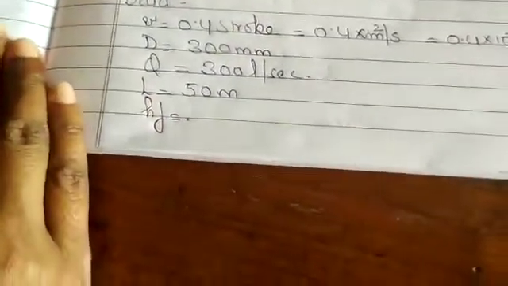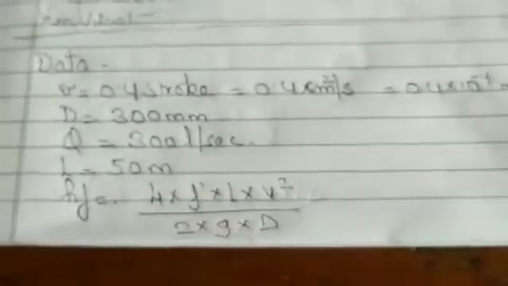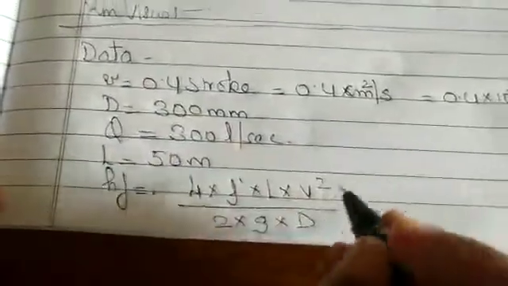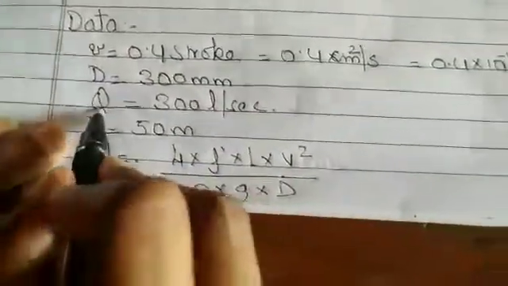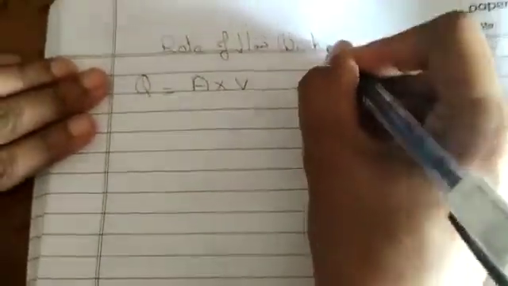So we need to use the formula HF is equal to 4F dash into L into V square by 2GD. In this equation we don't know the value of V. Since Q is given, I'll write Q is equal to A into V. That is, rate of flow or discharge is given by the formula Q is equal to A into V. Q is given as 300 liters.